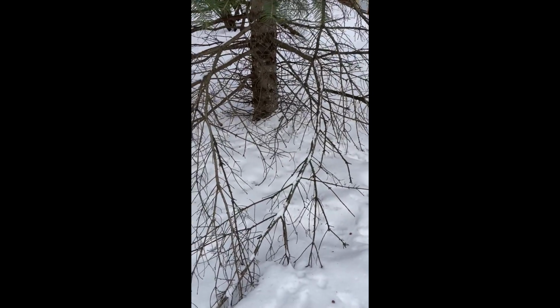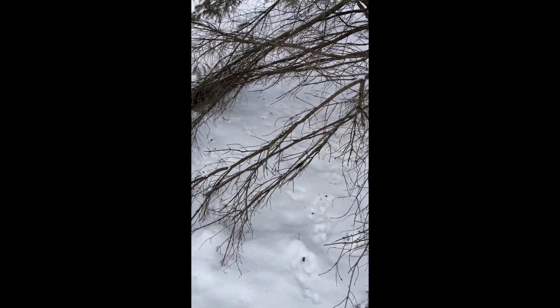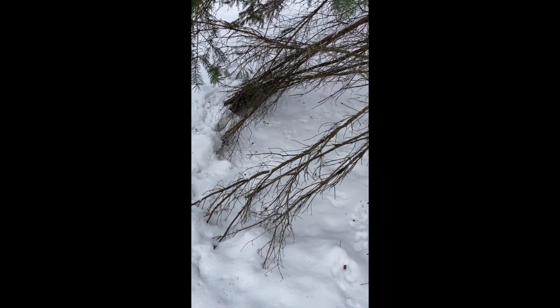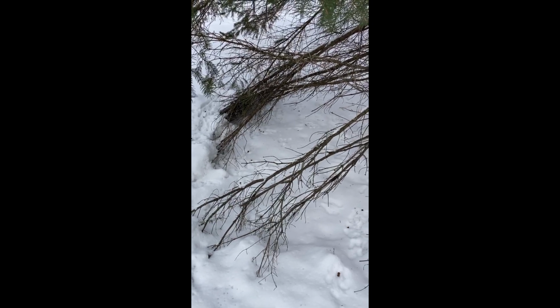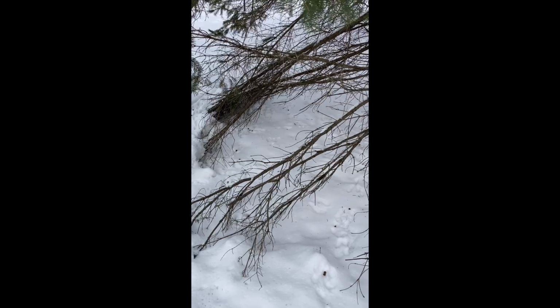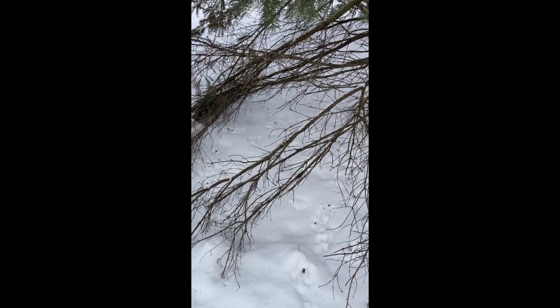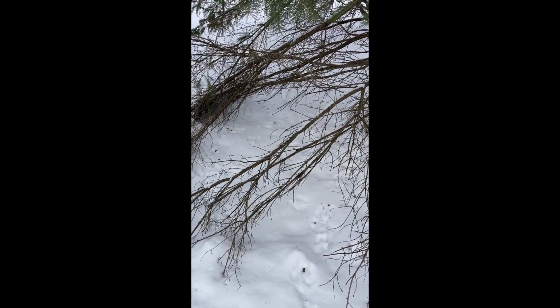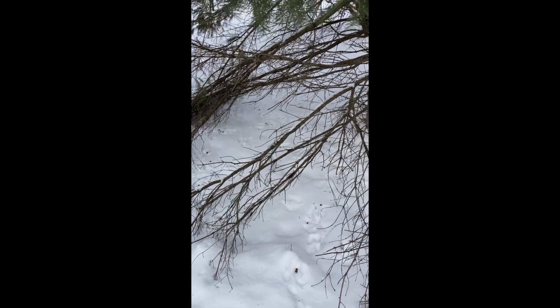So if we look here, we'll see that there are a lot of tracks, a lot of poop, but not a lot of concentration. In other words, they're not all in one spot, which means that this rabbit was moving around when it was under this tree. It didn't stay here in one spot for long, although it looks like it did spend some time under here moving around.